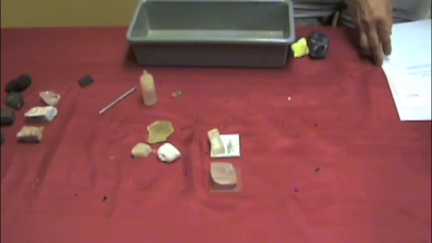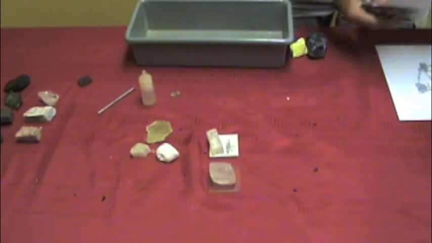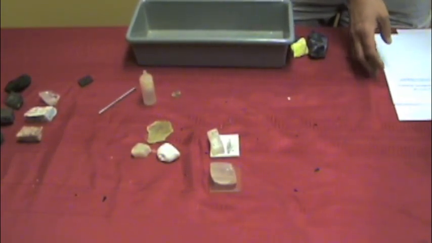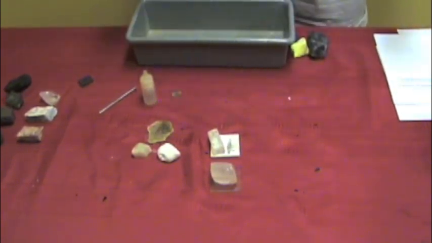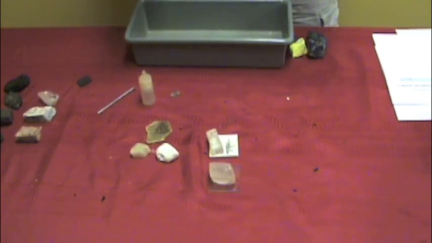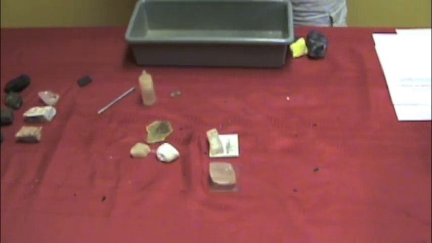Alright, that concludes your mineral identification. I'm going to go ahead and take the video camera and we're going to go up to Rood Hall on Western Michigan University's campus and visit the museum there so we can see some of the better quality minerals that Western actually has. And you'll have a questionnaire for that as well.